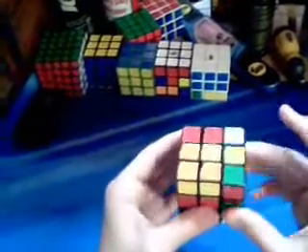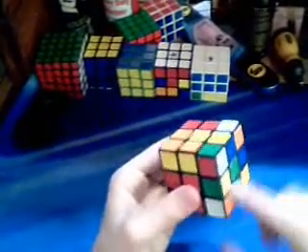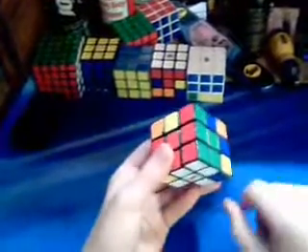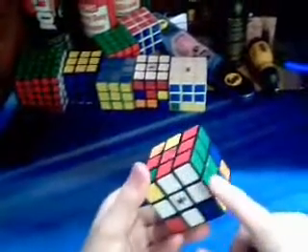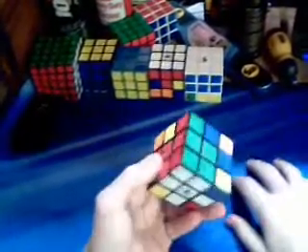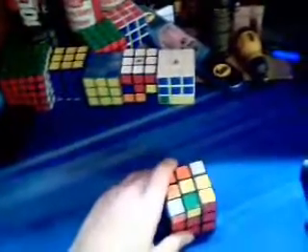So we unhide the corner. Now we perform the algorithm R, U, R prime, and you put the F2L in there. So that's case number 2.